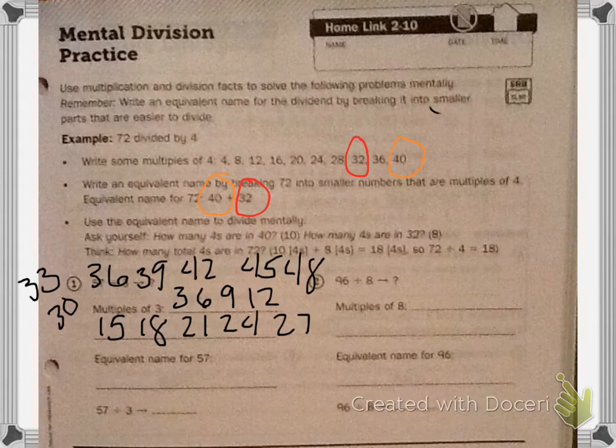I'm going to choose 42 and 15 because 42 plus 15, 5 plus 2 is 7, 4 plus 1 is 5, 57. So, equivalent.